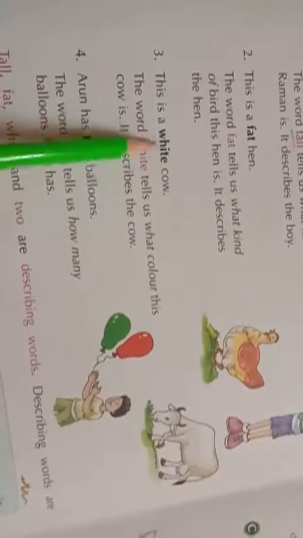Now coming to the third. This is a white cow. Now what is the difference between these two sentences and this? It is telling the color of the cow. So this is also a describing word. The word white tells what color this cow is, so it is also describing the cow.